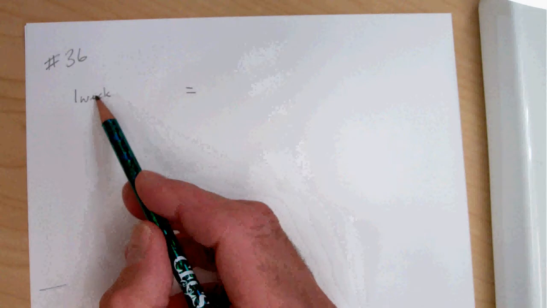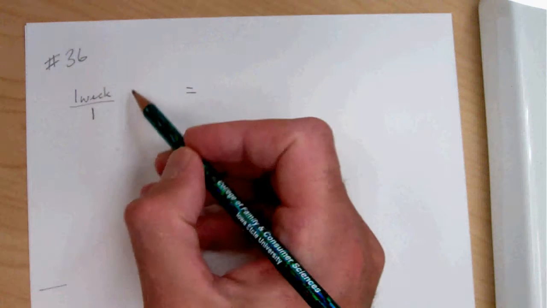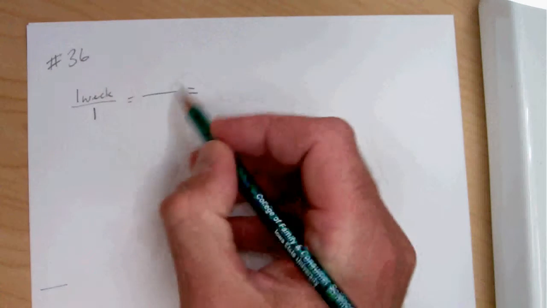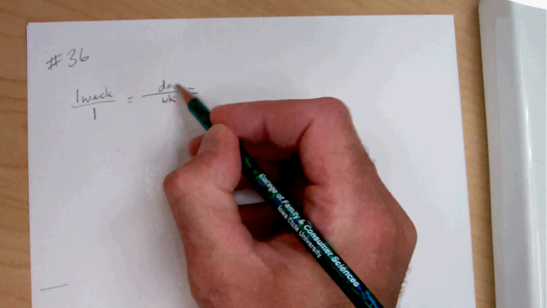But the problem is, with minutes, we don't know how many weeks or minutes are in a week. So we're going to have to do this in multiple steps. First off, we know how many days are in a week. We know that there are, in a week, we know how many days there are.